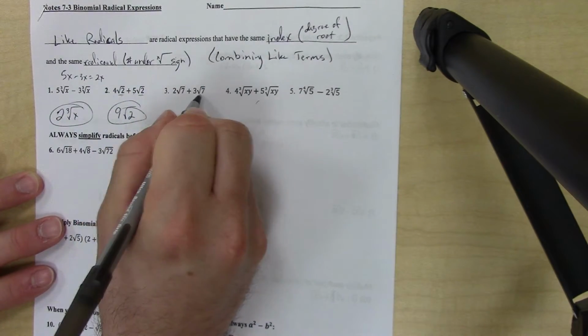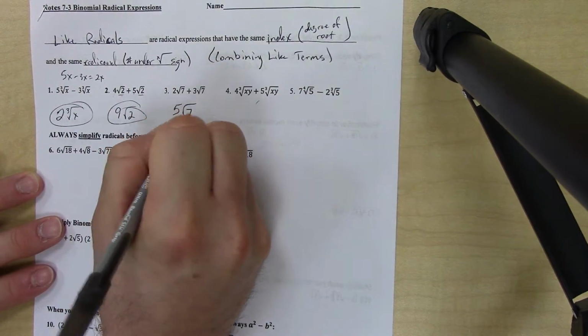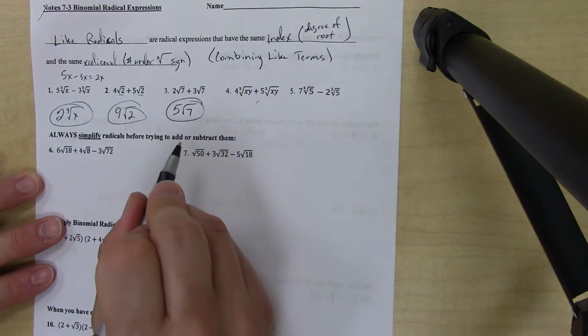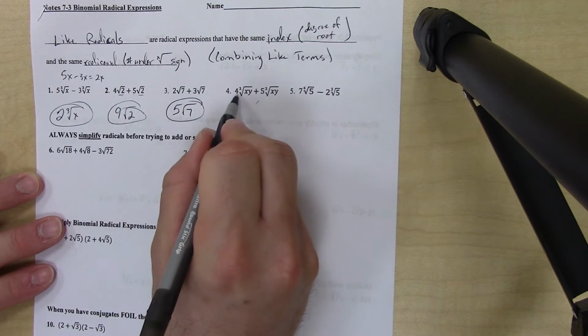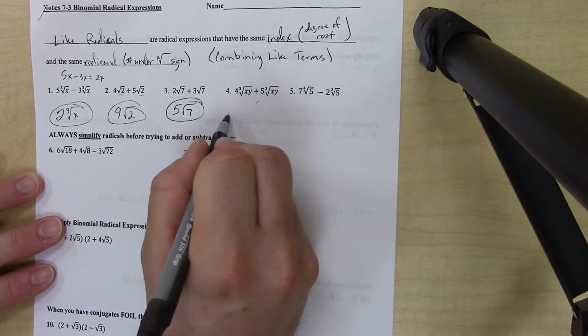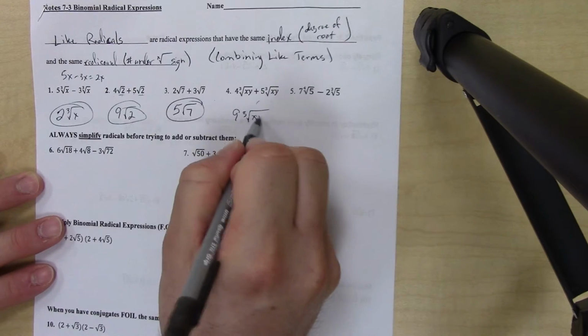On number 3, again, they're like radicals, so I can add them. They're like radicals, so they have the same index and the same radicand. These are like radicals as well. I have 4 of these, and I have 5 of these. Gives me 9 of those.